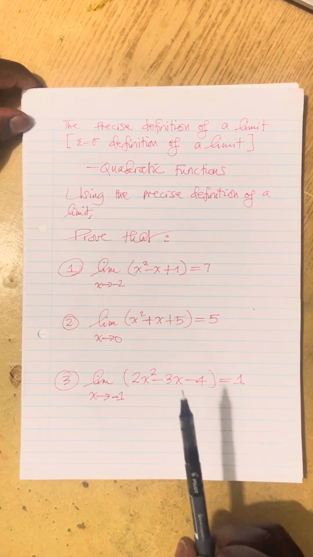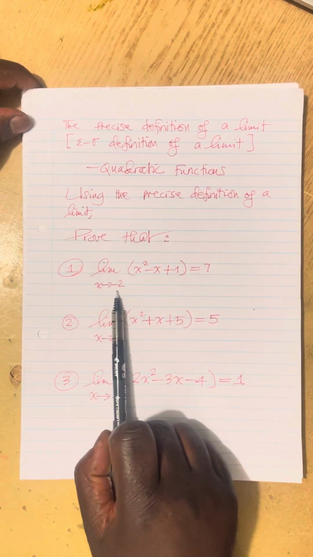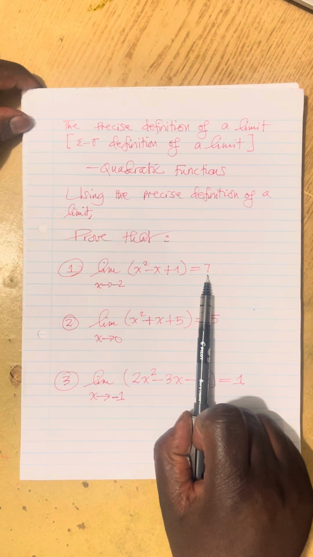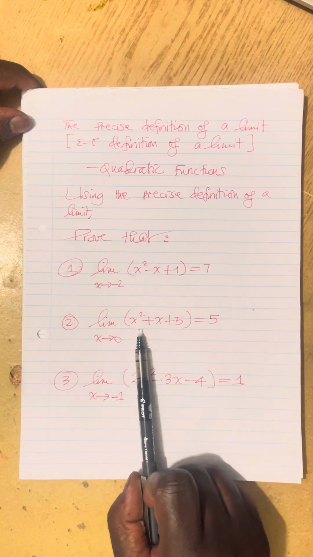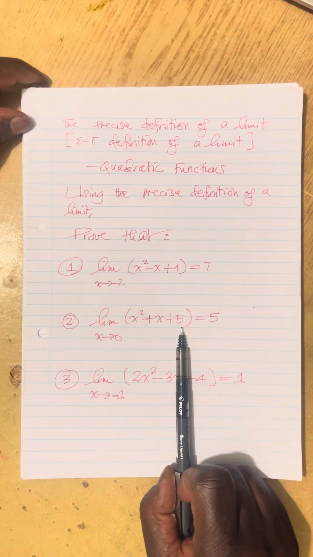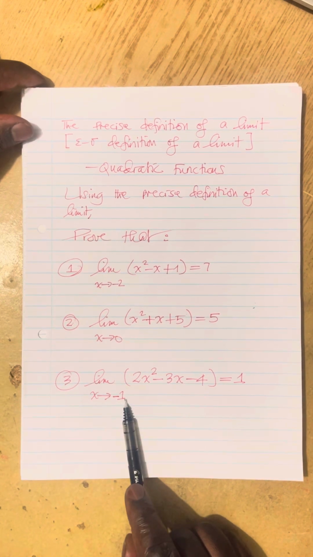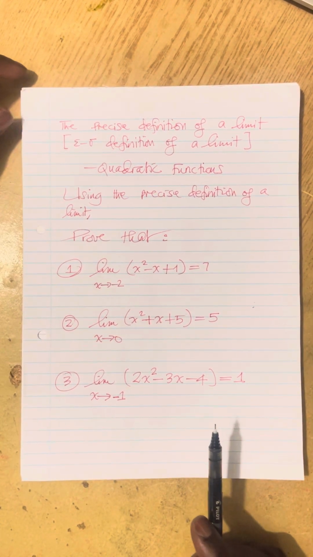So example number 1 says prove that the limit as x approaches minus 2 of x squared minus x plus 1 is equal to 7. Number 2 says the limit as x approaches 0 of x squared plus x plus 5 is equal to 5. Third one, the limit as x approaches minus 1 of 2x squared minus 3x minus 4 is equal to 1.